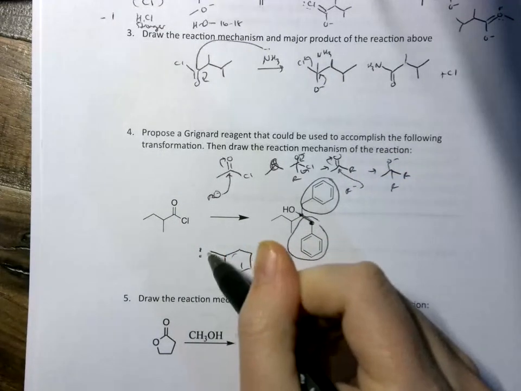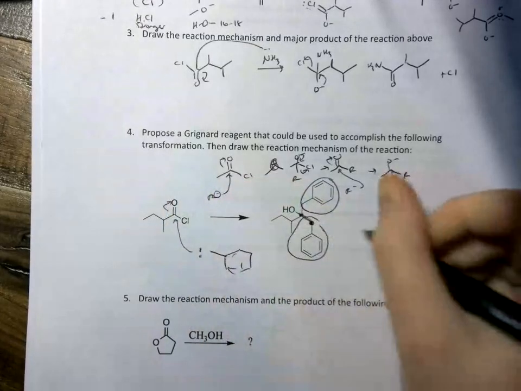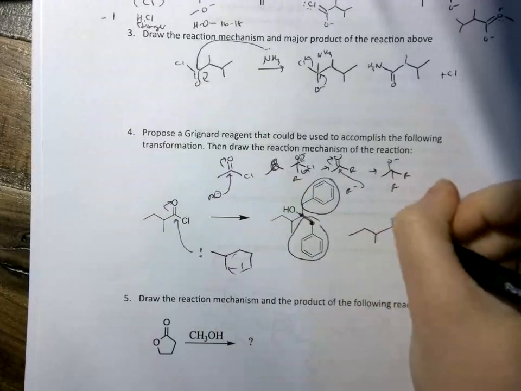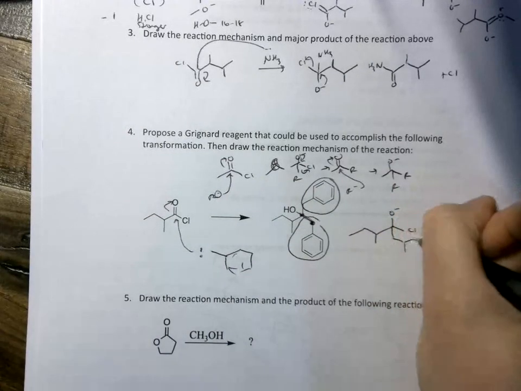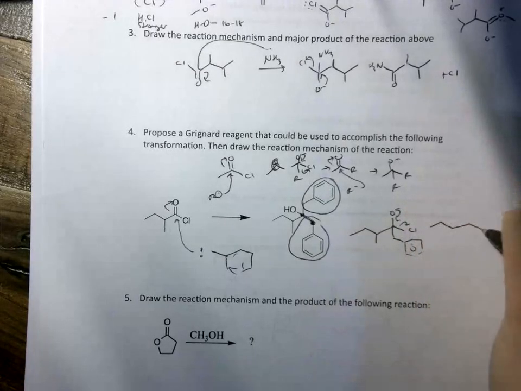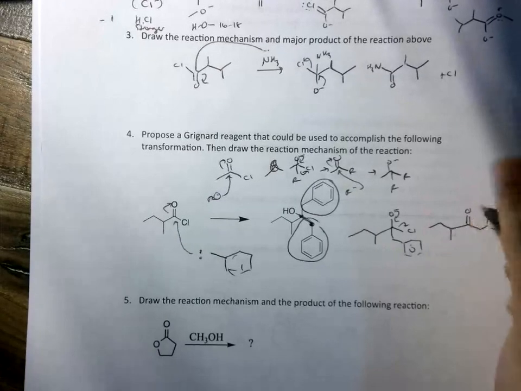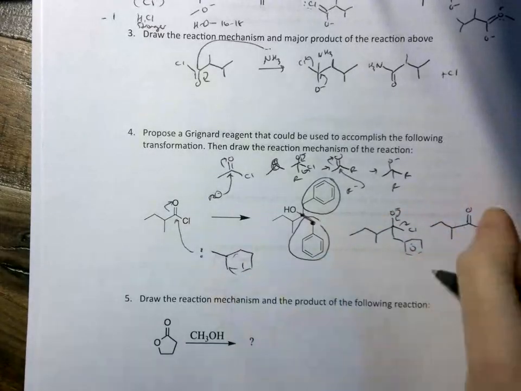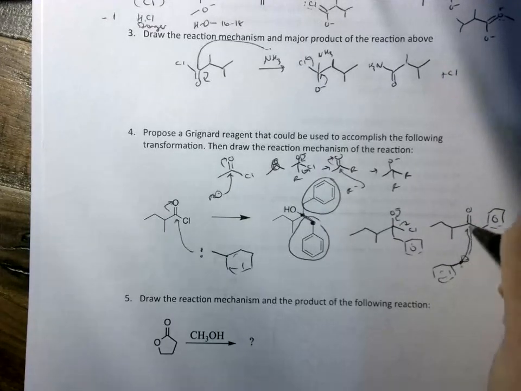So if we had something that looked like this, that would be able to attack and kick out, and you'd get O minus and then Cl and this structure bonded on. And then it would restore and kick that out, and you would get this. And then this thing could attack again. Oh, wait, it's one more carbon right there where the lone pair goes from.